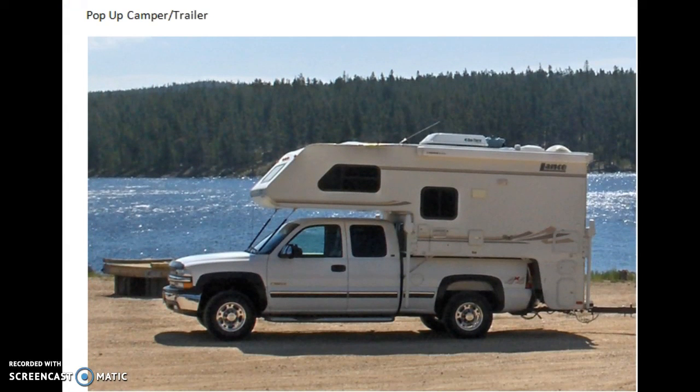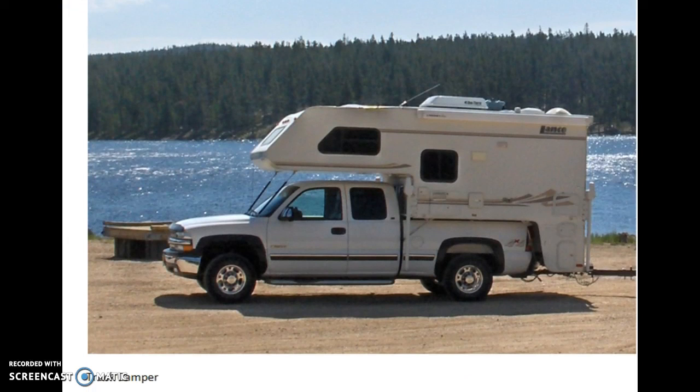And then the truck camper. This is a camper that actually fits in the bed of a truck. And so basically that's all you need. You need to just attach it to the bed of your truck and then you're off and away. The problem with these, in my opinion, is that some campgrounds won't let you offload them. So when you're driving around sightseeing or whatever, you actually have to have your RV with you.